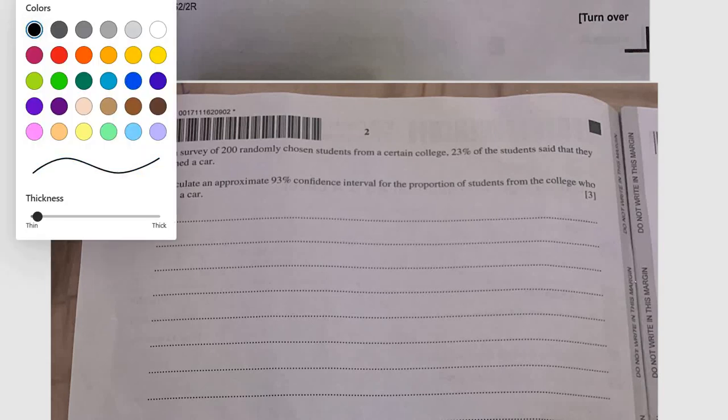In a survey of 200 students, randomly chosen from a certain college, 23% of the students said they own a car. Calculate an approximate 93% confidence level for the proportion of students from the college who own a car.